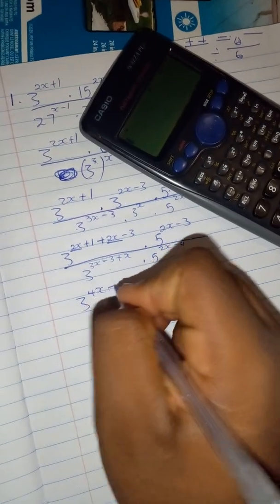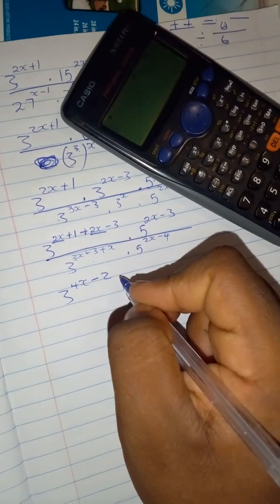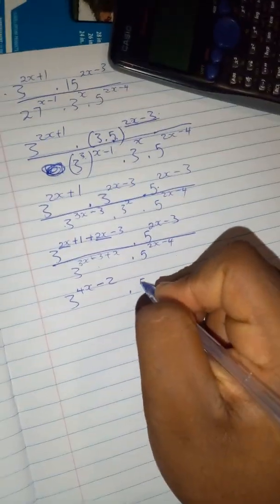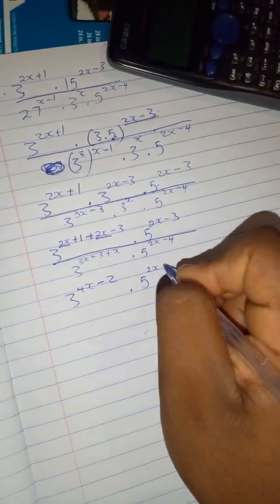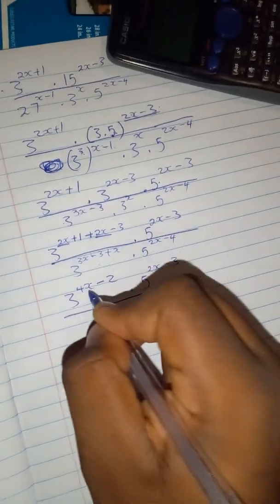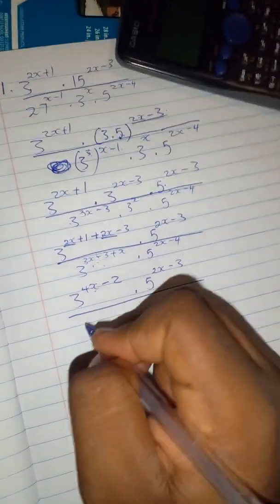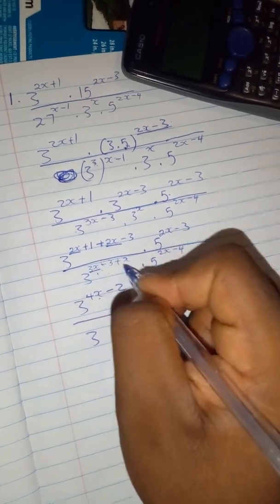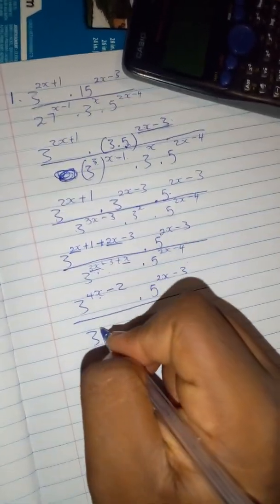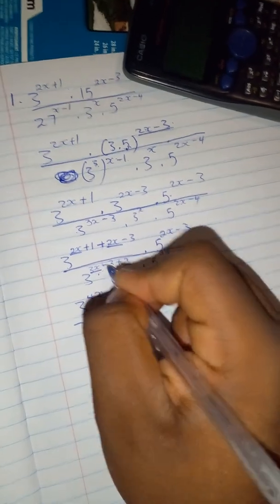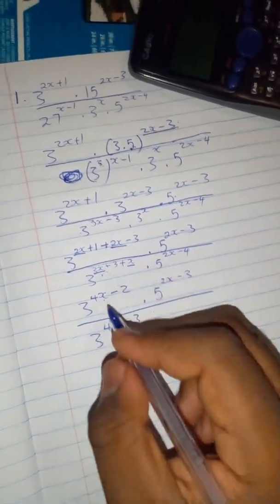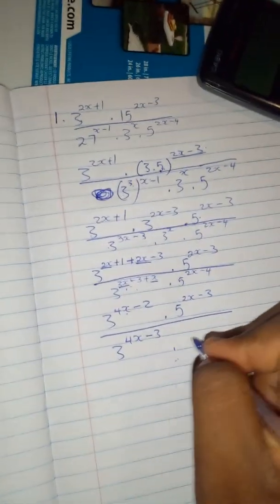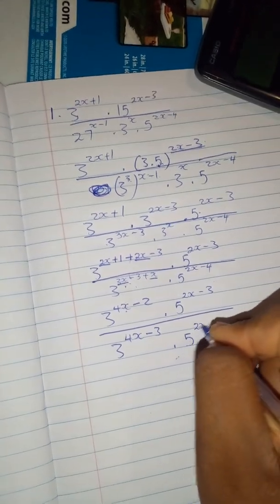So it will be 4x minus 2, multiplied by 5 to the power of 2x minus 3. Over, let's solve this one: 3, then you are now doing like terms, 3x and x. 3x plus x is 4x, so it will be 4x minus 3. The 5 doesn't have another like term, so it will be multiplied by 5 to the power of 2x minus 4.